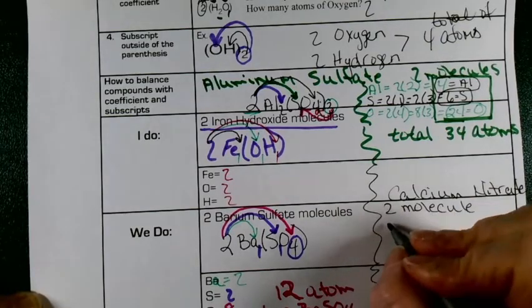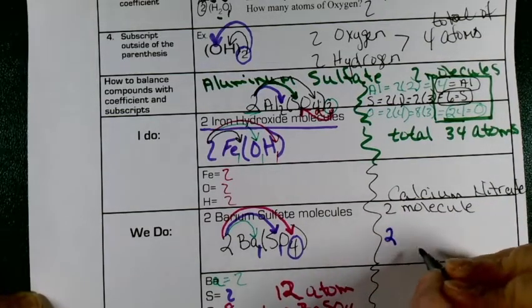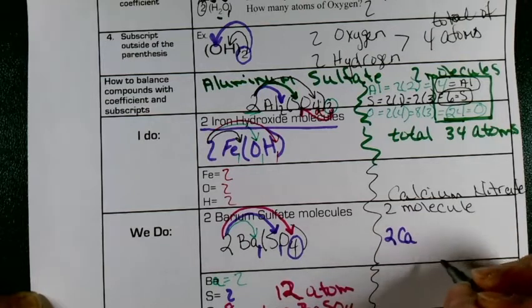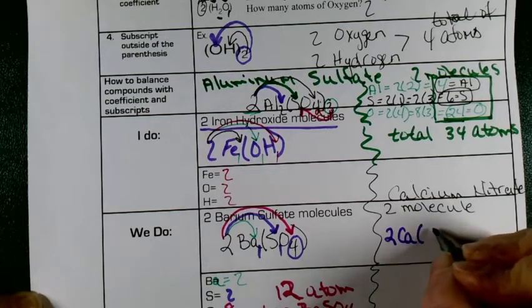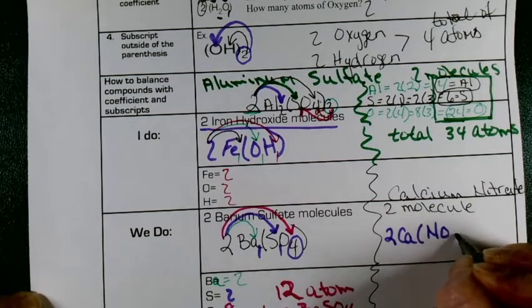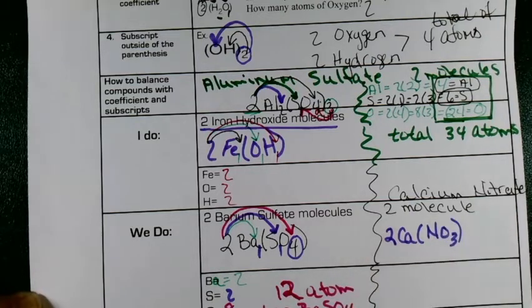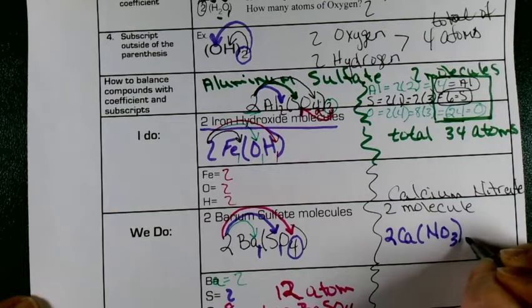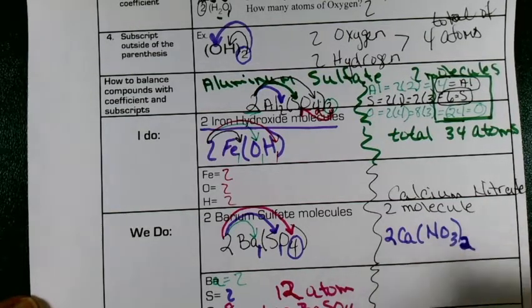So the formula for this is 2 calcium, open parentheses, NO3, close parentheses. So that 3 is a subscript on that oxygen. The subscript 2 right outside of those parentheses.